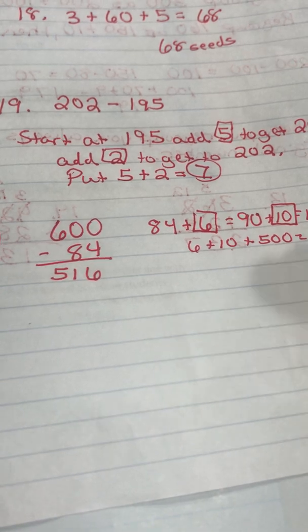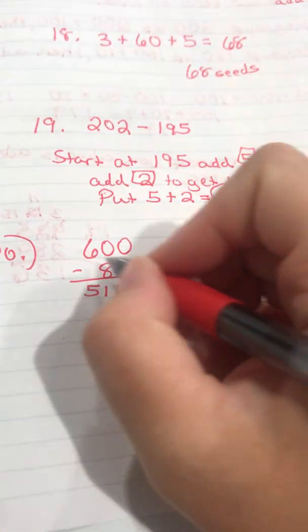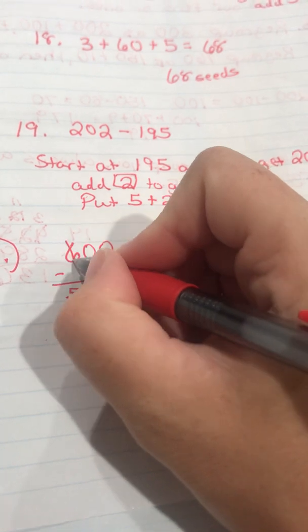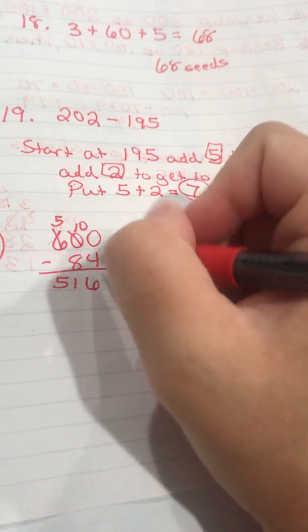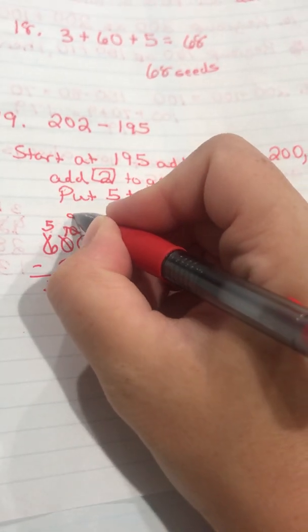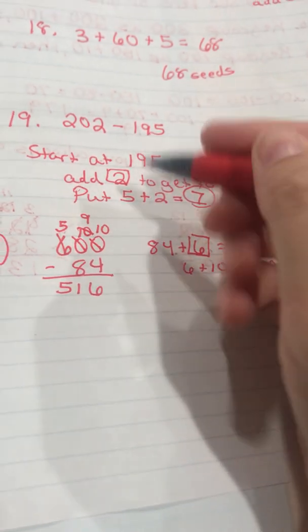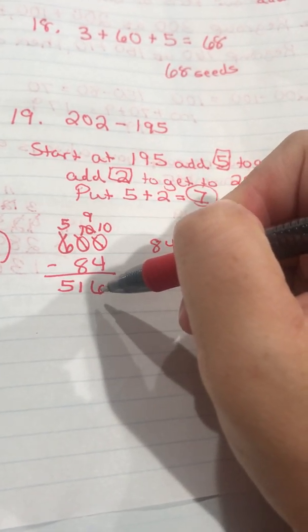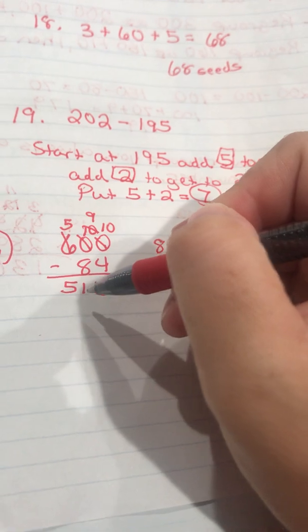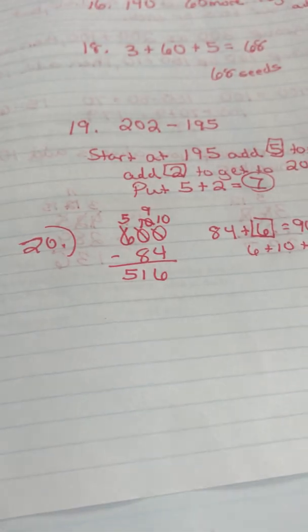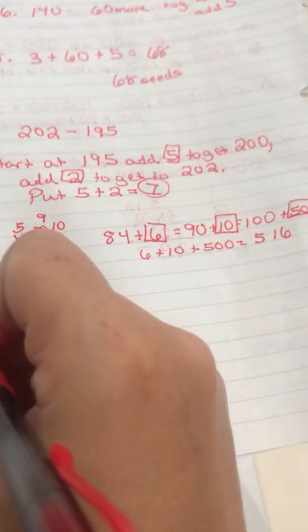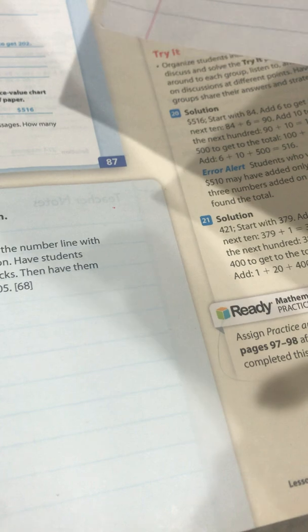Now, if you want to do the old school regrouping method, well, of course, it would look like this. We don't have enough tens, so we're going to borrow 100 and write that as 10 tens. We do not have enough ones. We're going to need to borrow a 10, write that as 10 ones. 10 minus 4 is 6. We already knew that that would be 6. 9 minus 8 is 1. We knew that would be 1 and 5. So there's the add-on method. And then there's what we call our borrowing or regrouping from our place value chart. That's number 20.